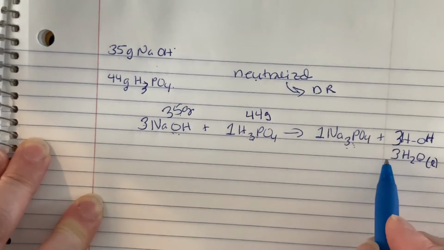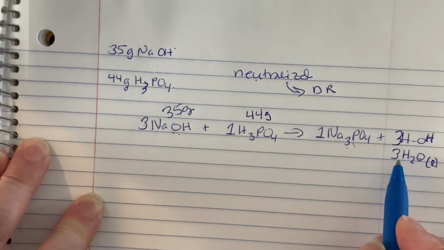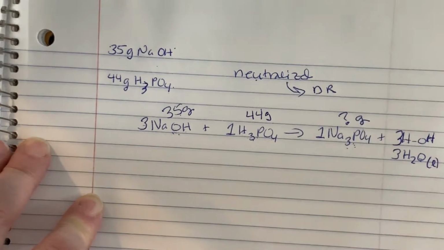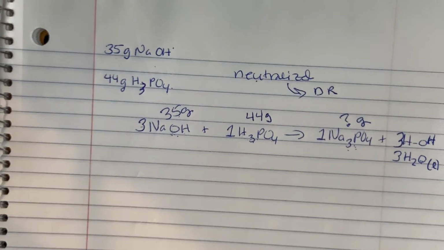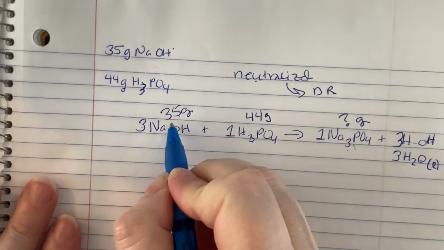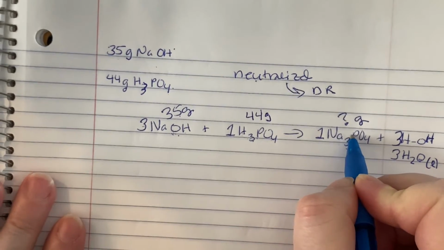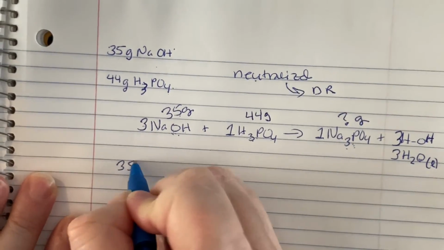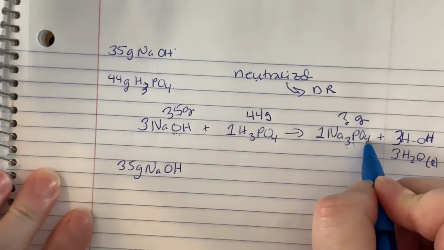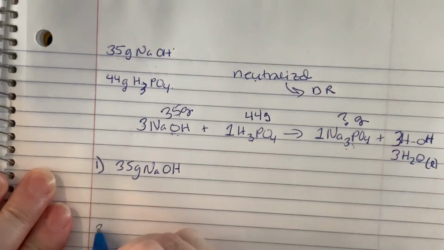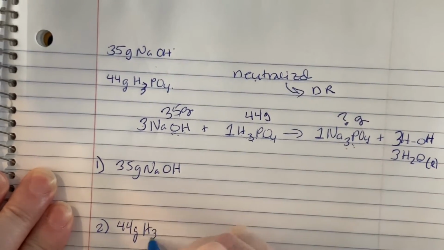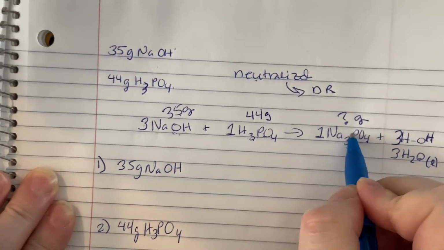You find any product that you want. I'm going to use sodium phosphate, and I'm going to go to grams so that I can also do the yield, which is in part B. Now that we have that product set up, we do our stoich of a reactant to the grams of the product. I'm going to do a stoich of 35 grams of sodium hydroxide to grams of sodium phosphate, and a second stoich of the other reactant, 44 grams of phosphoric acid, to grams of the product.